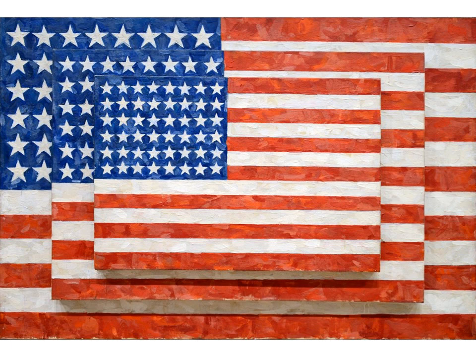So let's do the formal analysis. It's roughly balanced. That depends on how you look at it. Certainly the blue field with the white stars is only about a quarter of the total, and if you consider that, weighting it perhaps to the upper left side, then it might be unbalanced to that side. But if you take the red and white stripes, they're a majority of the composition, then you could say it's unbalanced or weighted toward the lower right side.